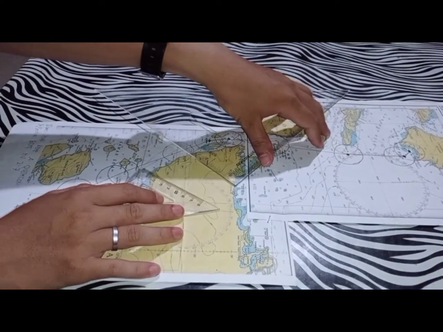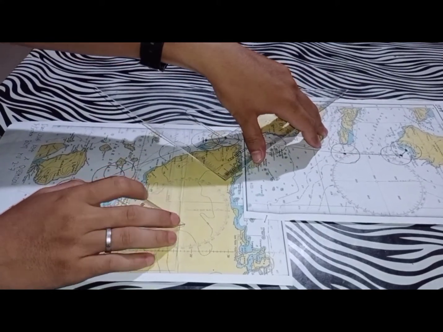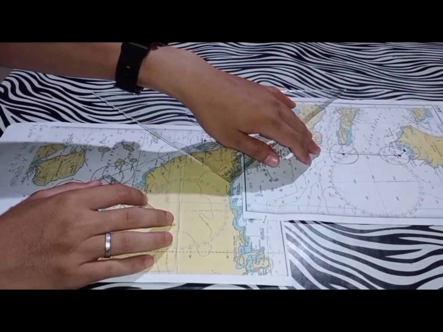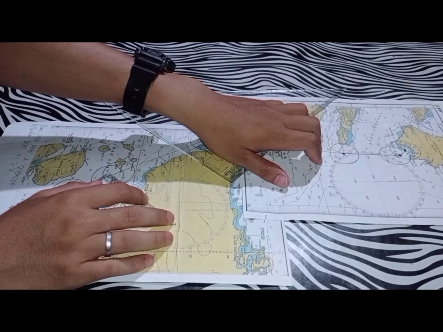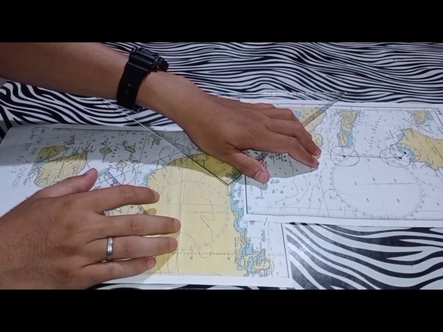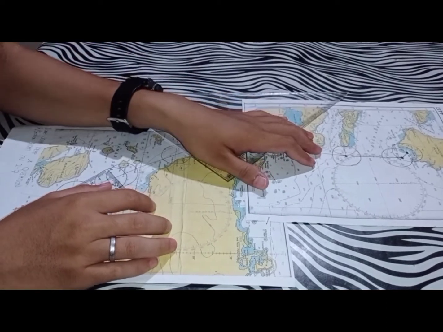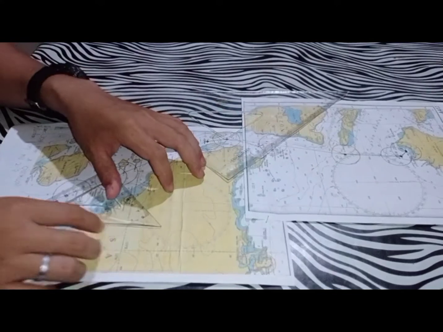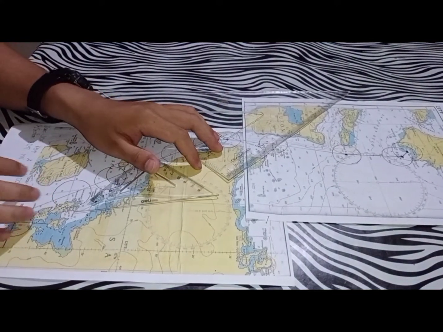So in order to get our UKC or the underkeel clearance, simply subtract the charted datum, which is 46 meters, and the height of the tide, we have 0.3 meters, so we will get 37.3 meters UKC. So that is our underkeel clearance.